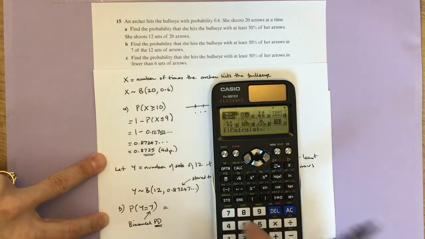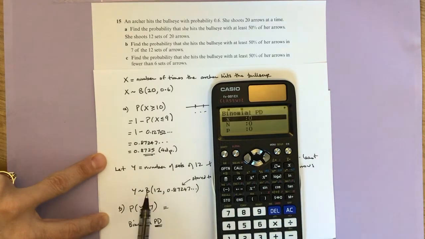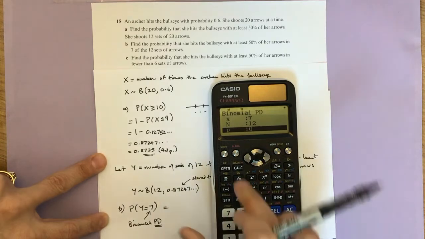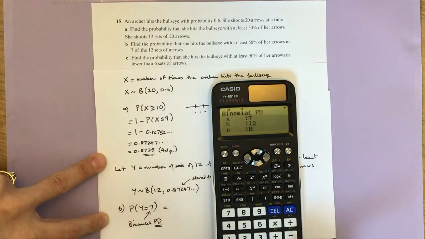Okay, so let's try that again. So binomial PD, variable is 7, n is 12, and now hopefully my probability of success is this value, which is my value of B. And there it is.